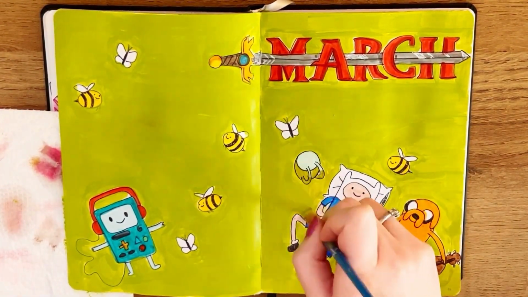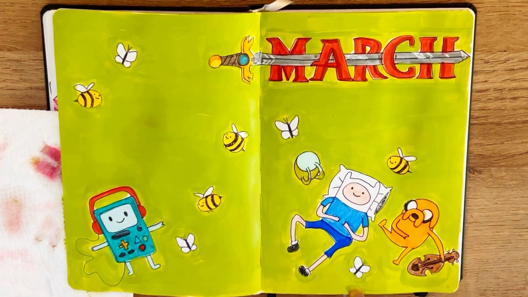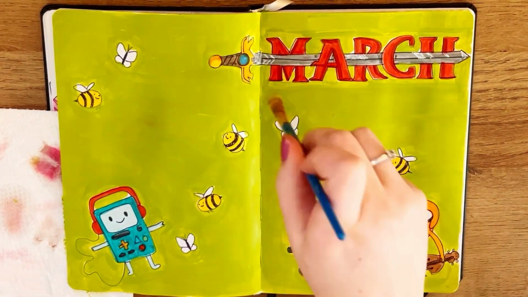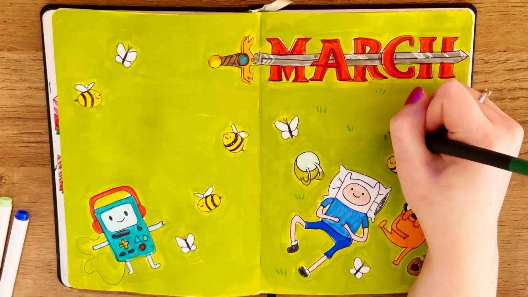Here's where you can kind of see what I was talking about, how it really needed that second layer. It didn't look terrible because it was just grass after all, but it really made a difference going back in with the second layer. And then once it had dried, I just took a green marker.